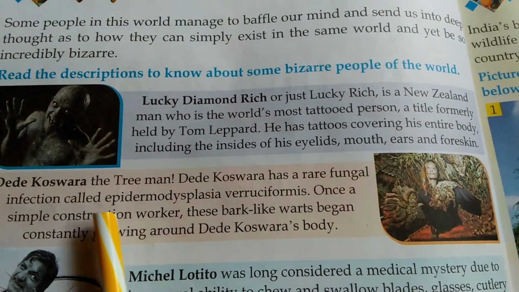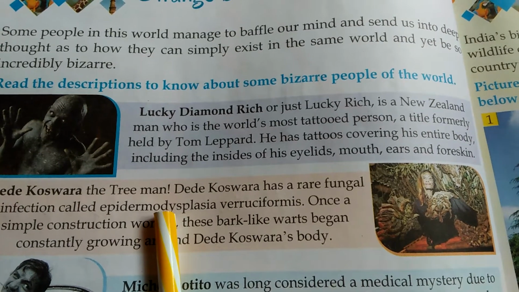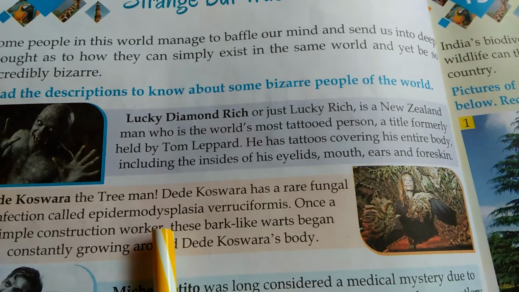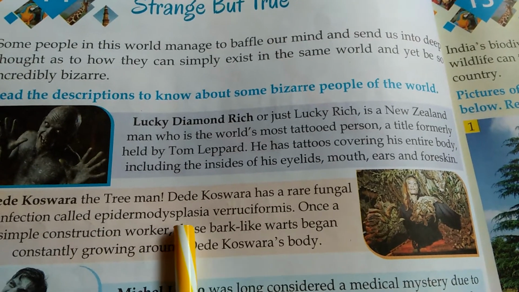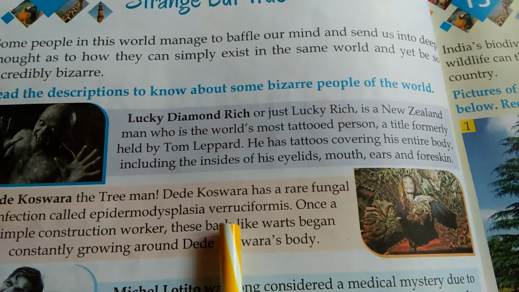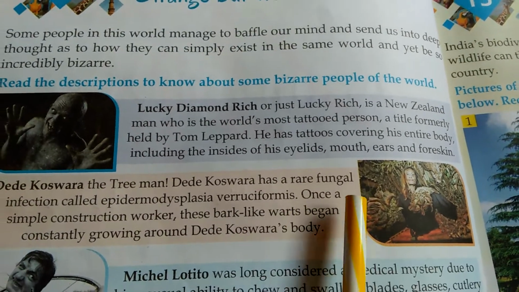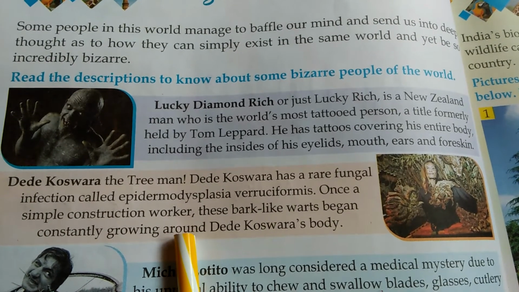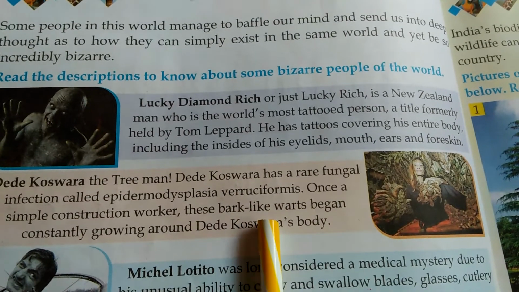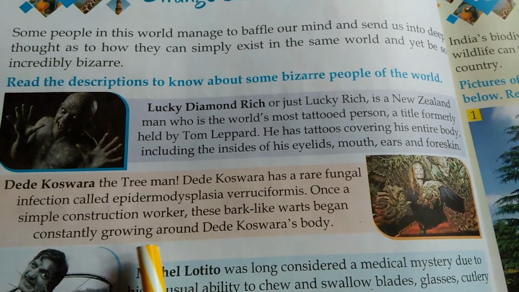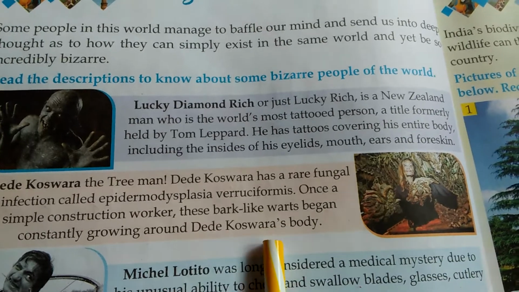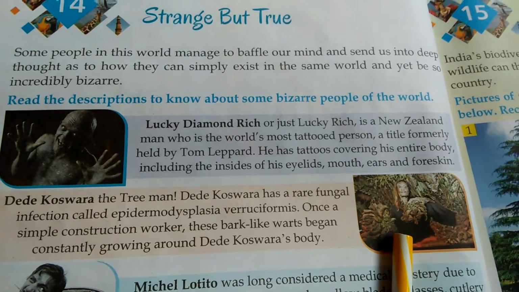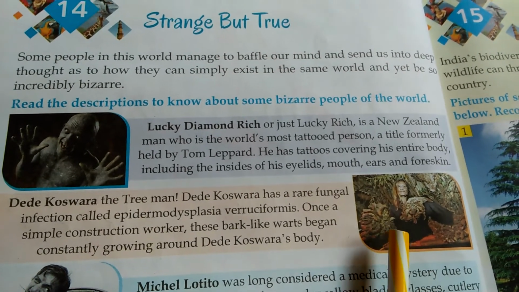What is the fungal infection called? That is called epidermodysplasia verruciformis. Okay, once a simple construction worker, he was a simple construction worker. The bark-like warts began constantly growing around Dede Koswara's body. Okay, due to that fungal infection, he is known as the Tree Man.